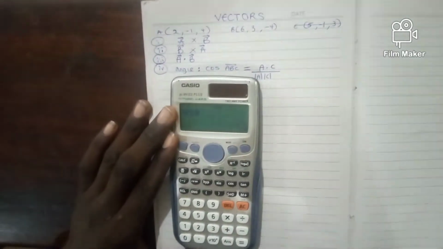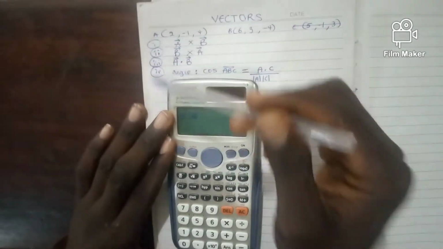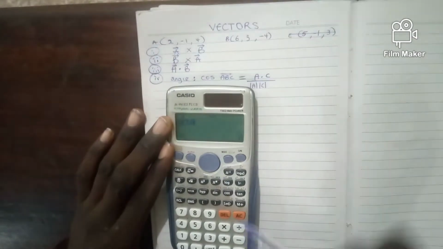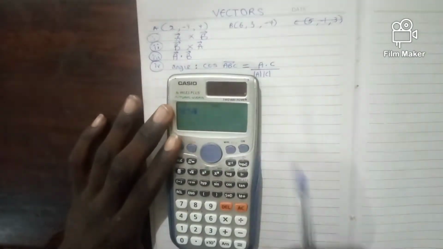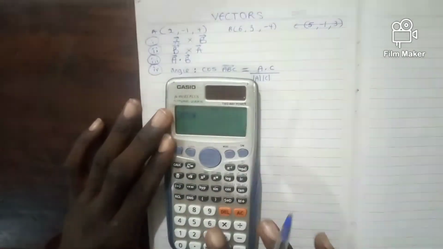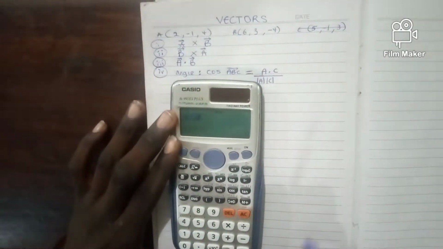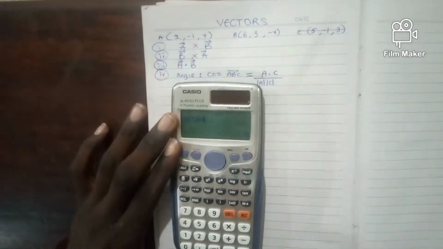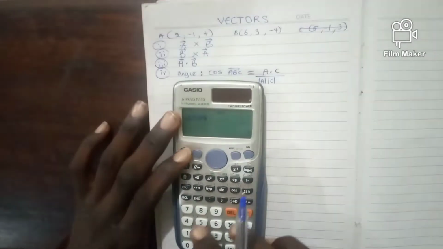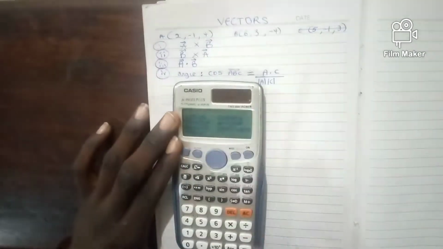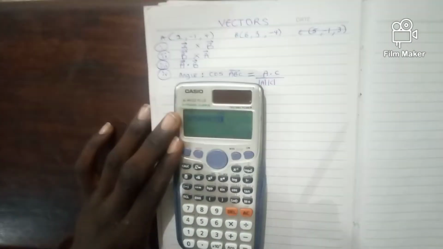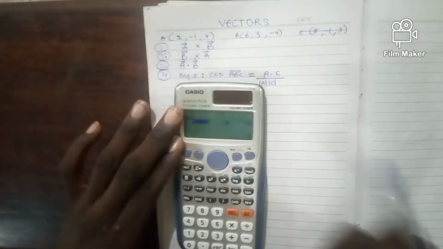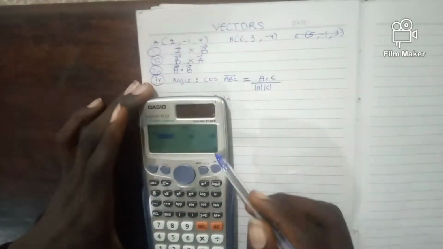Since we are looking for vector A times vector B, ensure to put vector A before multiplying it with vector B, not vector B before vector A. We'll put our multiplication sign, and now we have our shift vector again, which is vector B, 4. Now doing that, we have the multiplication of these vectors to be this.